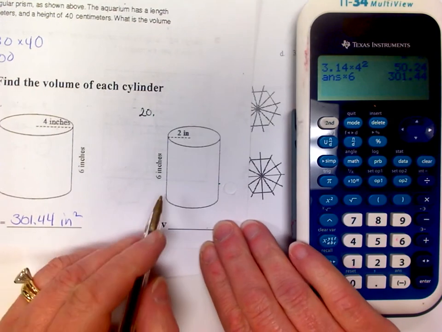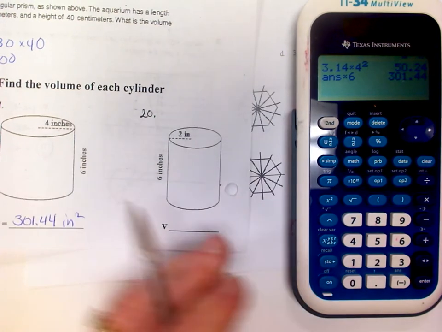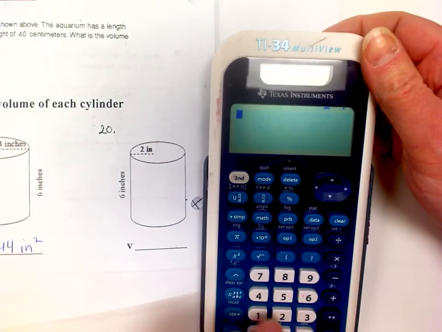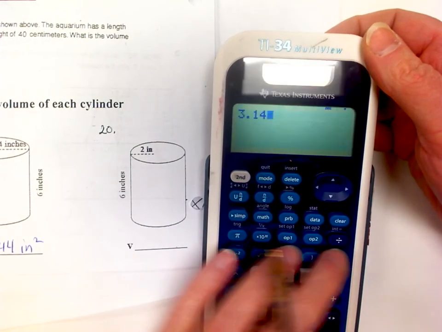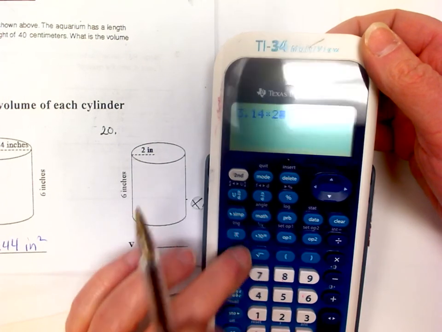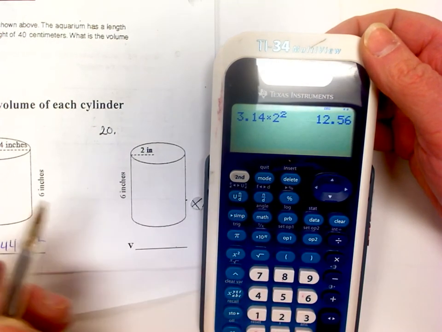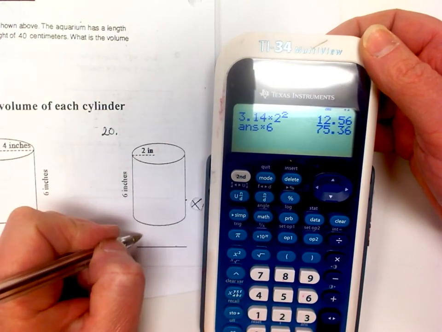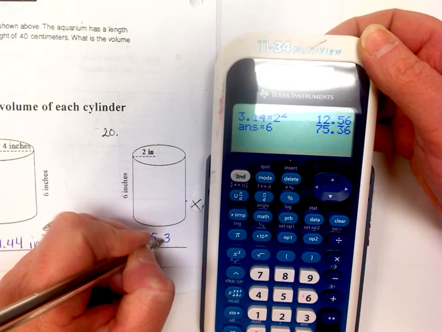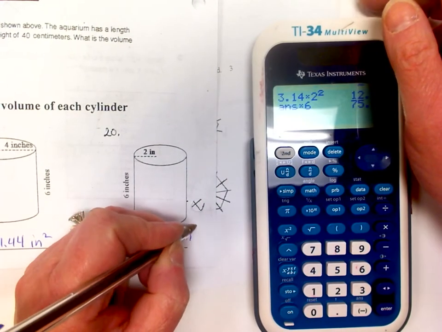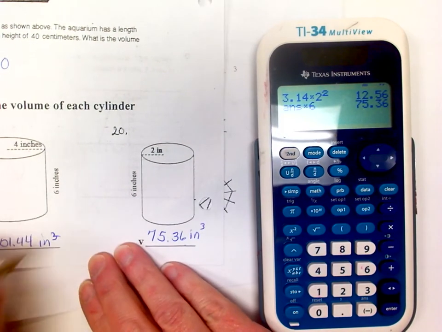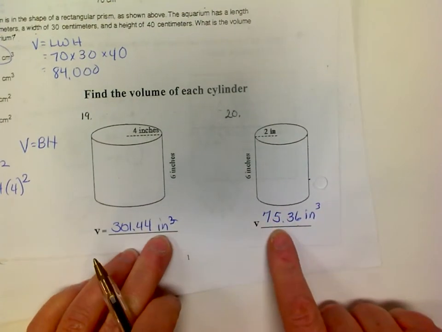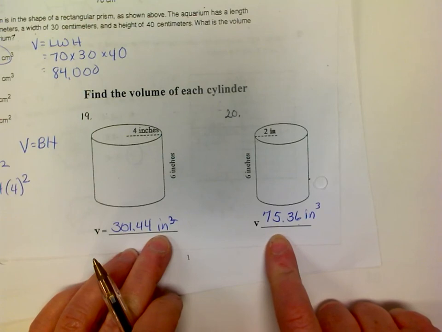Same process with this one. You're going to enter 3.14 times radius squared, 2 squared, times 6. 75.36 cubic inches. I put a 2 there. It should be a 3. So always have your units of measurement in volume cubed. All right, good luck.